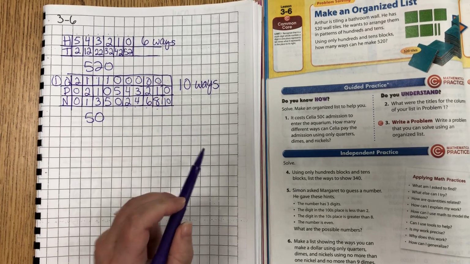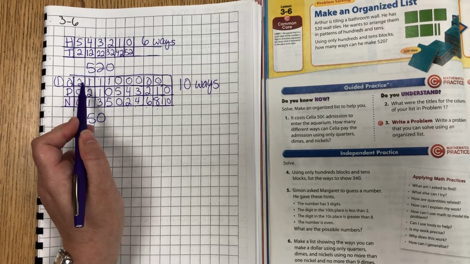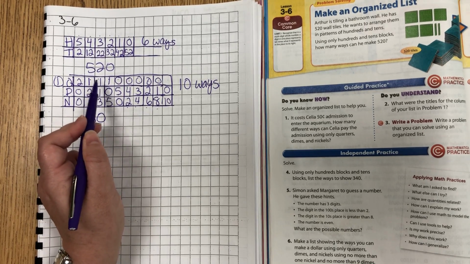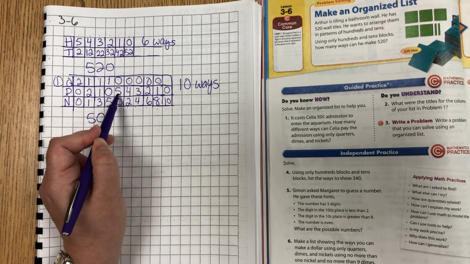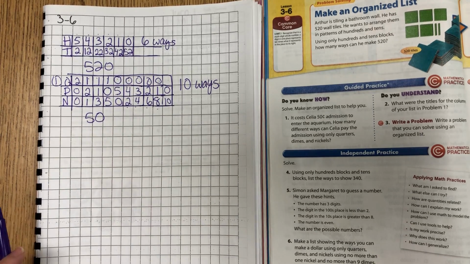The bottom one is just along for the ride. I always start at the top, count down until I can't do anything else. And then I go to the next one and count down until I can't do anything else. Okay? So now let's look at number 4.